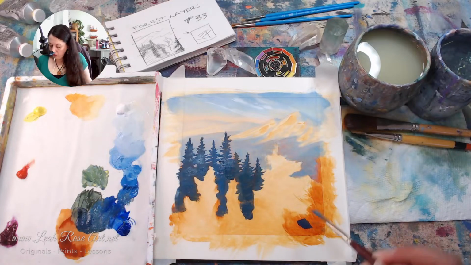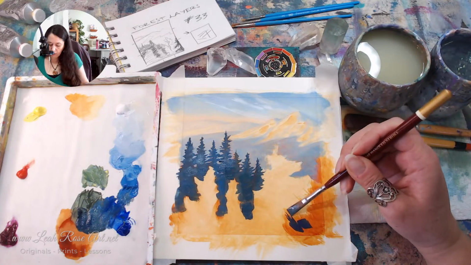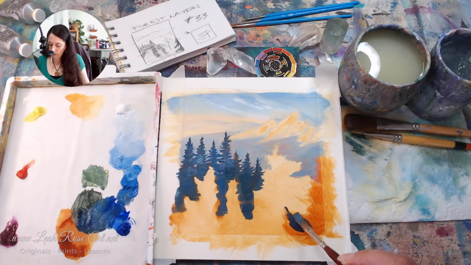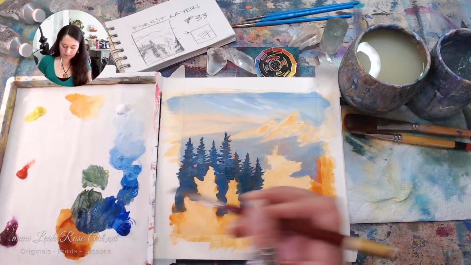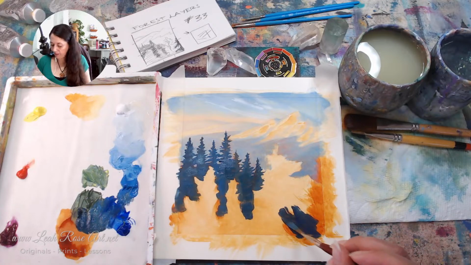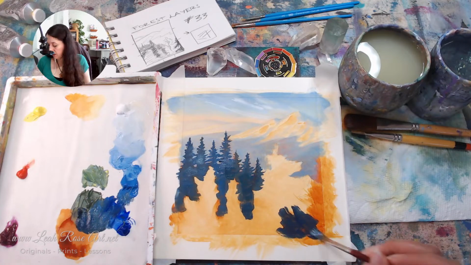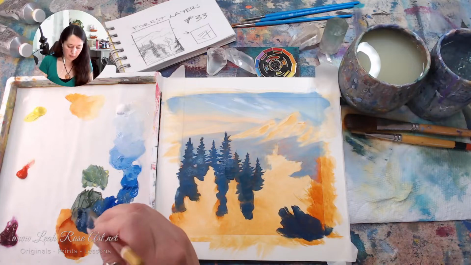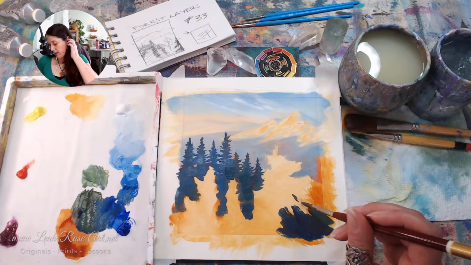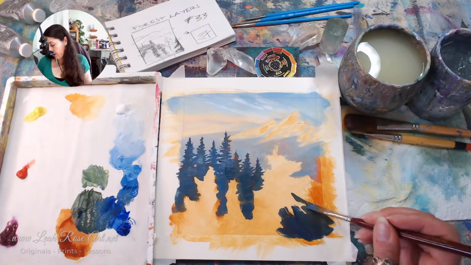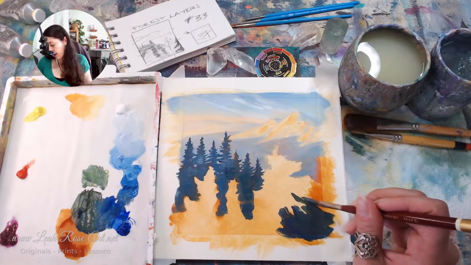There's a really dark tree coming in from off screen, and I think I'm just going to put it in now. I think this is technically in the foreground. That's okay. I could just negative paint around it. Big brush strokes here because this is not our focus. This is off the side of the painting.